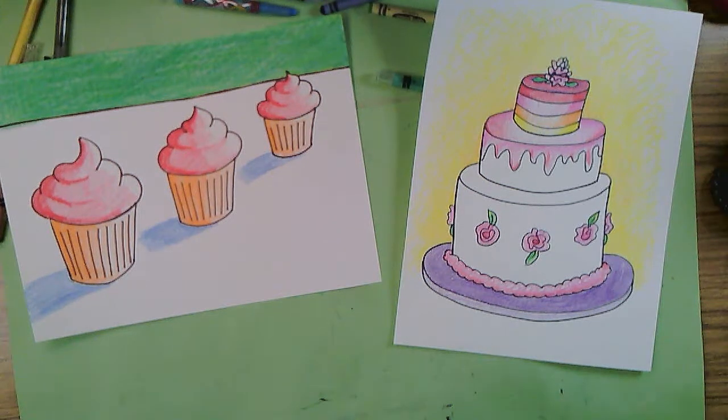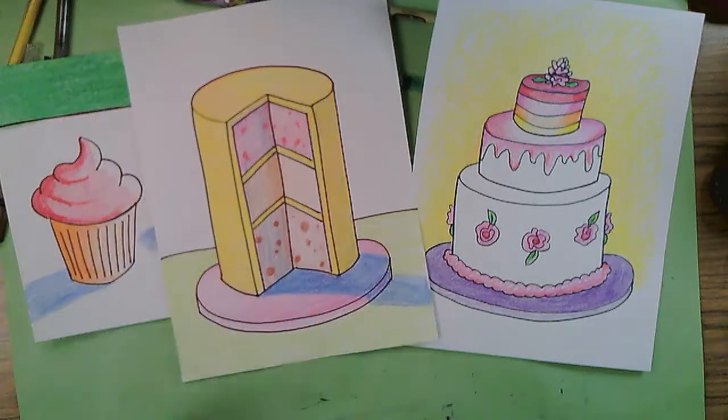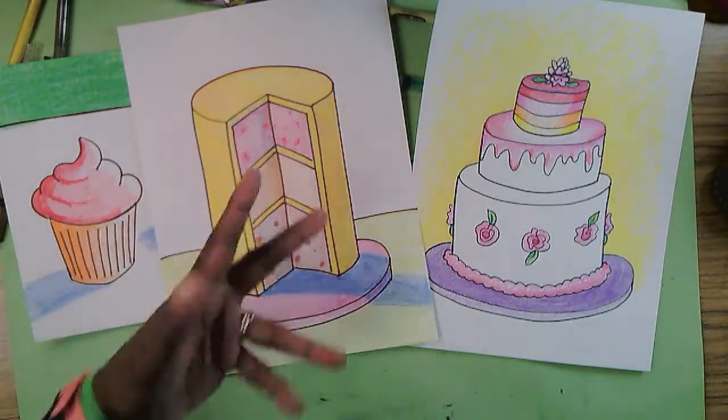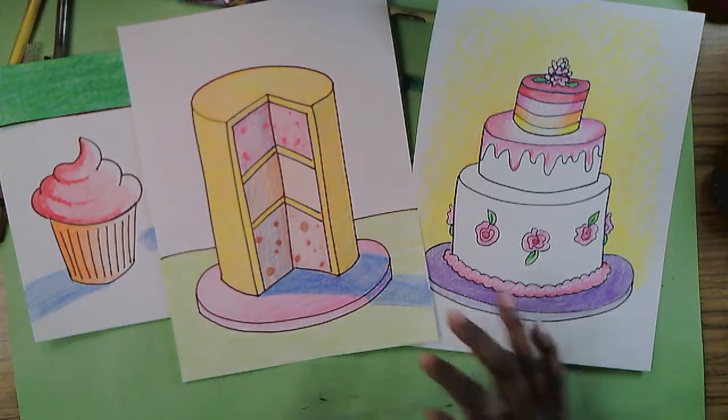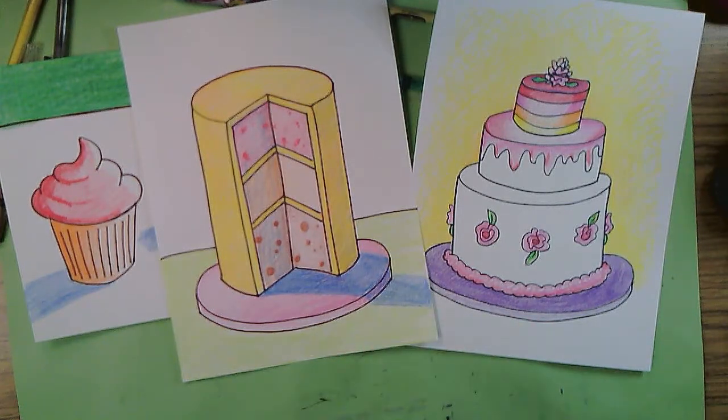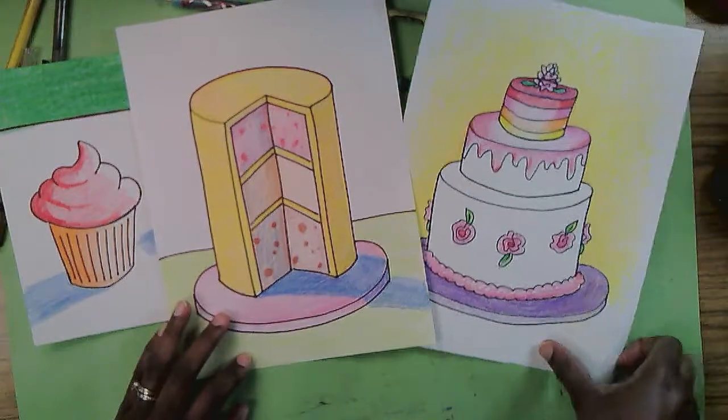Hello, hello, hello. Cake, cake, and more cake. Cupcakes, big cakes, stacked cakes, layered cakes. Oh boy, cake. It's a weakness of mine. I like cake. I like sweets. But who doesn't? Most people do.